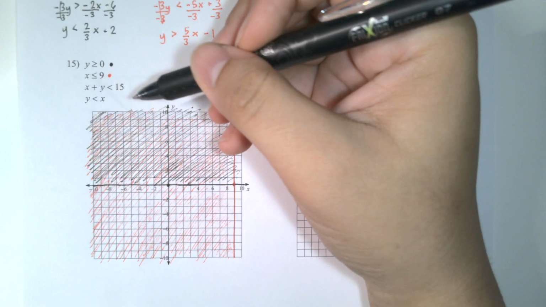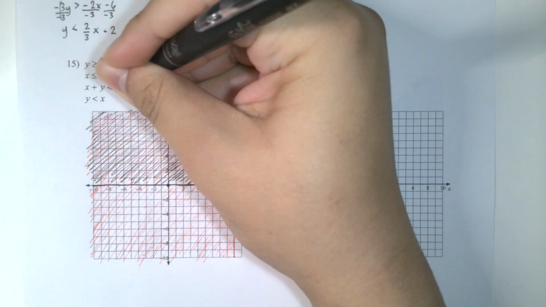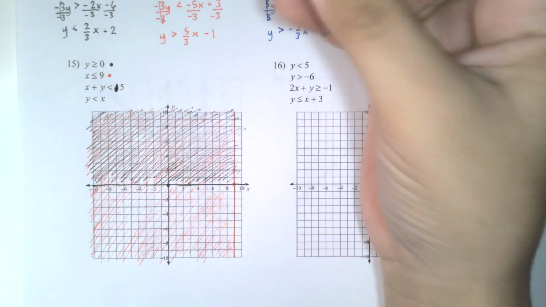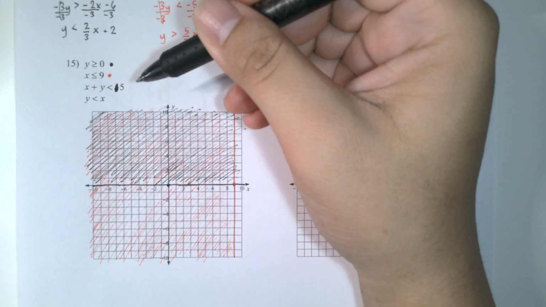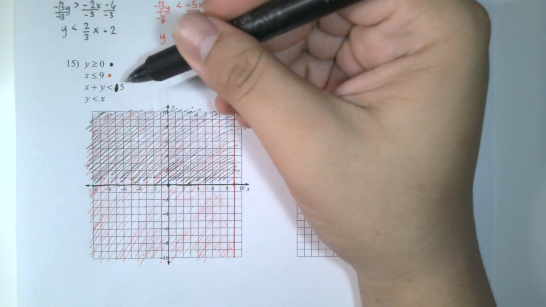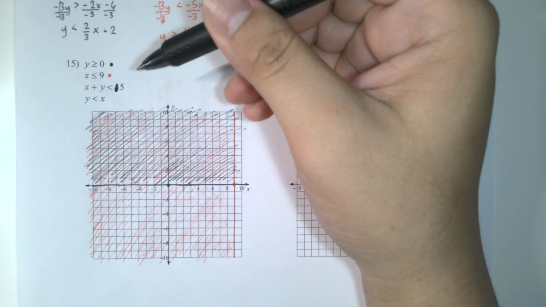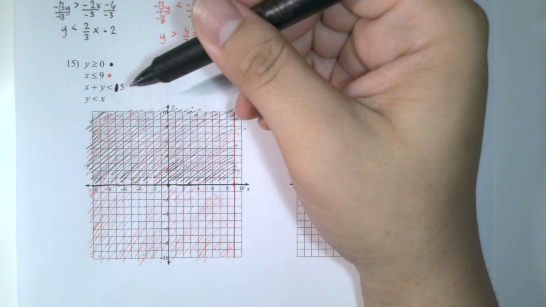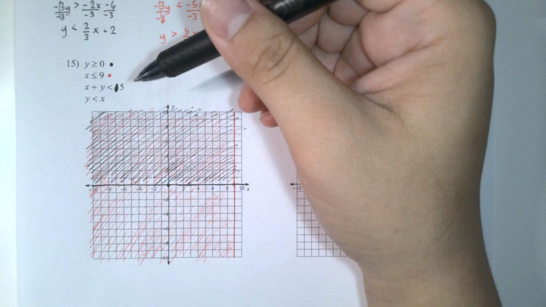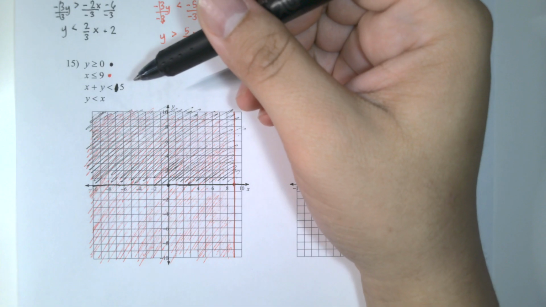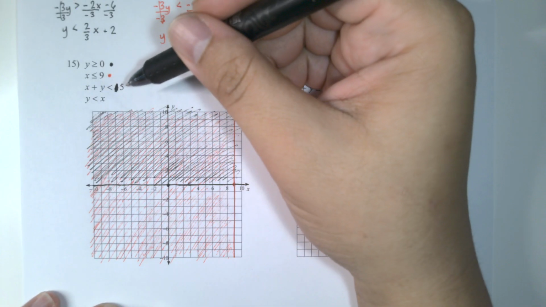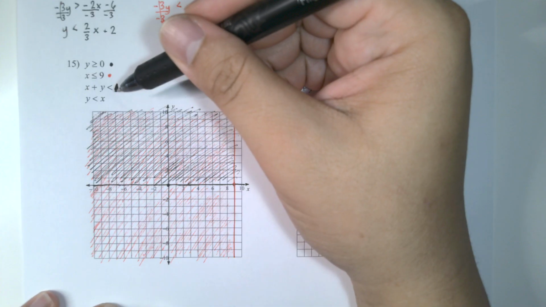Now, on your assignments, this says 15. This was a typo. I meant to just write 5, or just type 5. So do correct that, or else you're not going to be able to really graph the x plus y is less than 15. So just replace that with a 5, just cross out the 1.